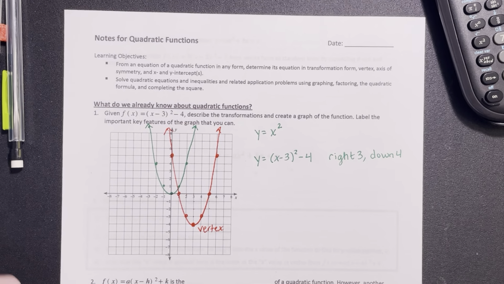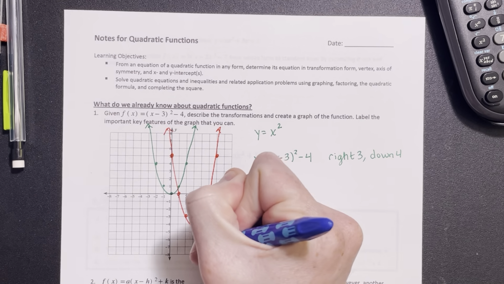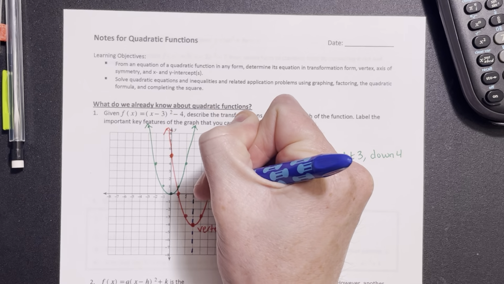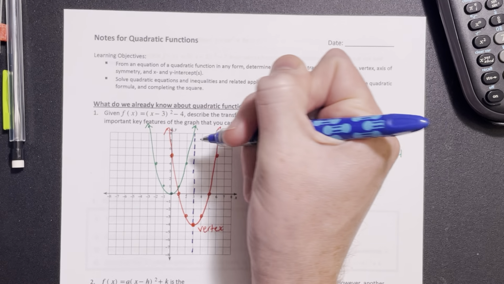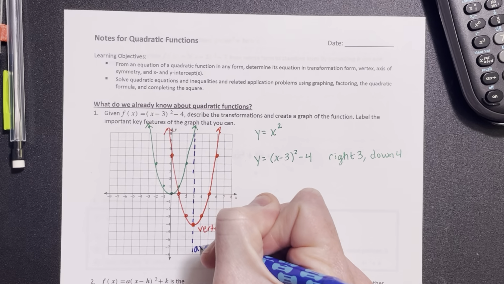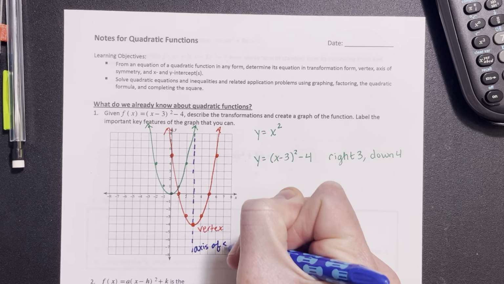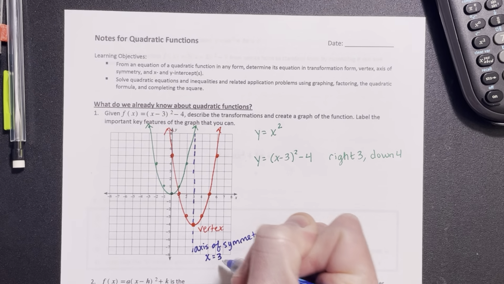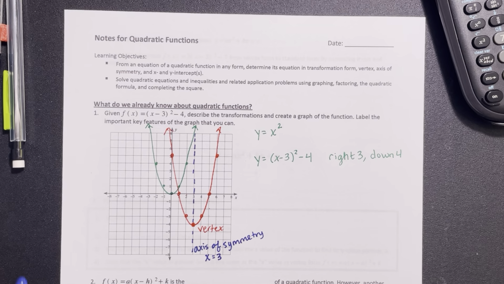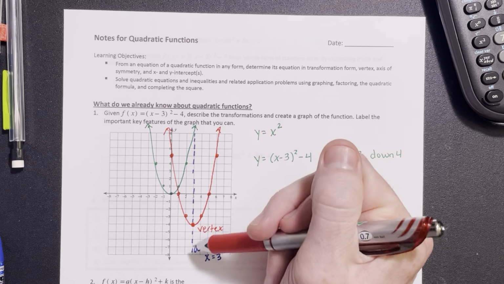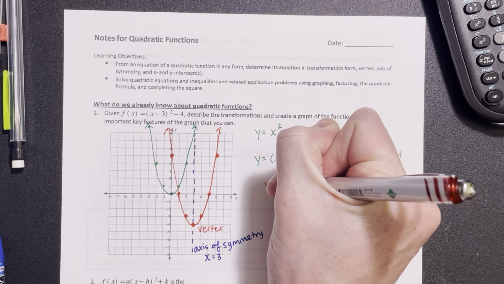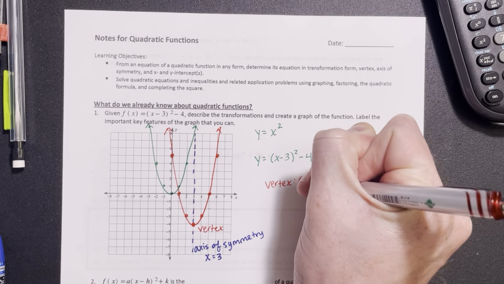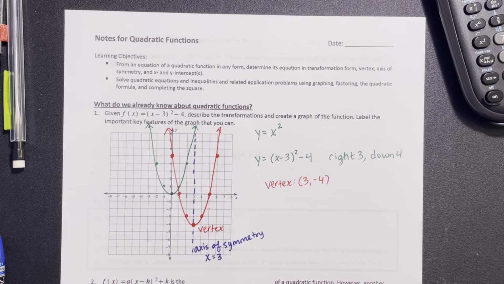We also have something called the axis of symmetry. The axis of symmetry is where a parabola folds directly in half. In this case, it happens to be at x equals 3. Every parabola will fold in half exactly through the vertex. This vertex was at (3, -4), and since the parabola opens up, we see it would be a minimum.